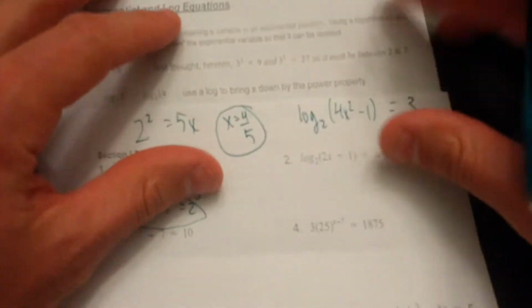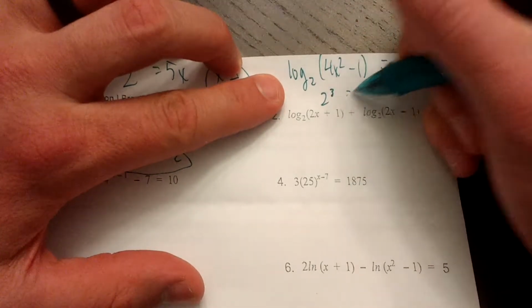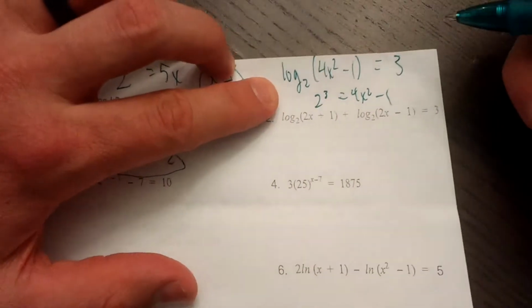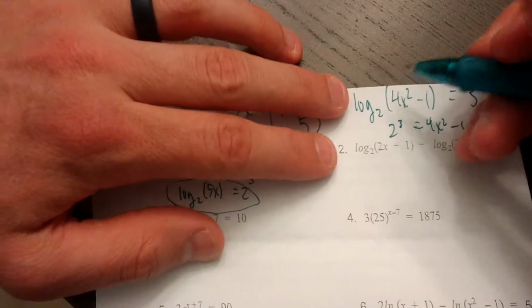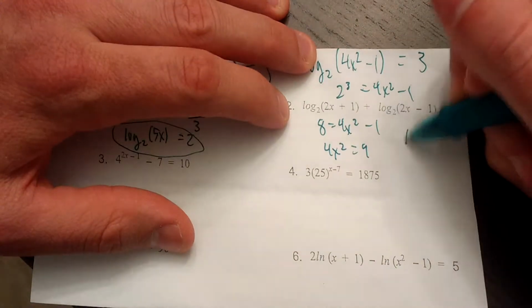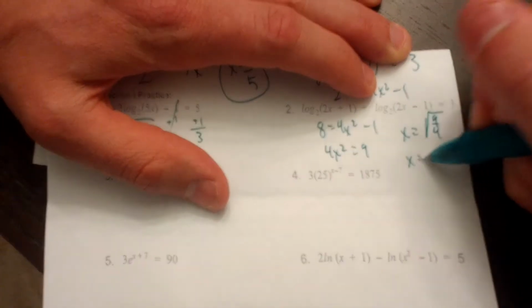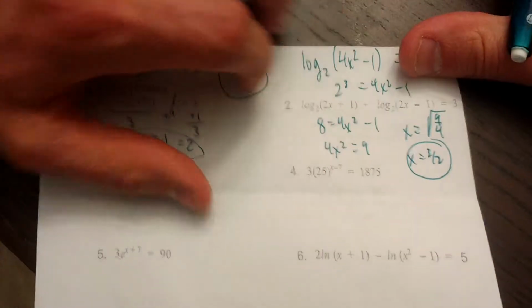And then from there, we know that the logarithm is isolated, and the answer to the logarithm is the exponent. So, now we'll concentrate on raising the base 2 to the power of 3 and setting that equal to 4x squared minus 1. So that then we have 8 equals 4x squared minus 1. 4x squared equals 9 if you add that 1 over, right? Therefore, x is going to be the square root of 9/4. And we're going to take the positive answer, so that would be 3/2, right?